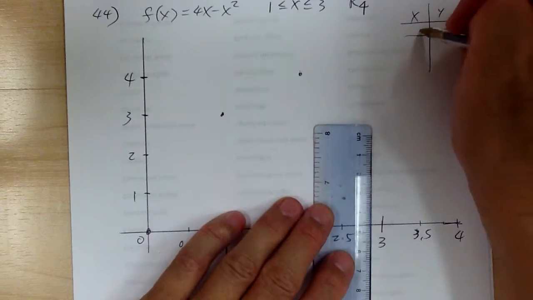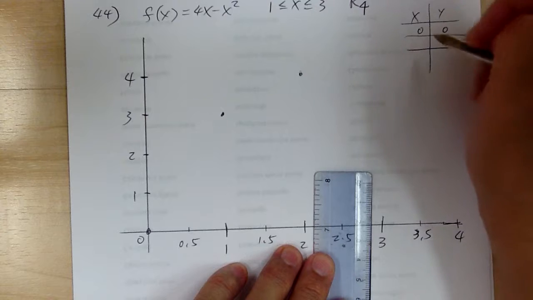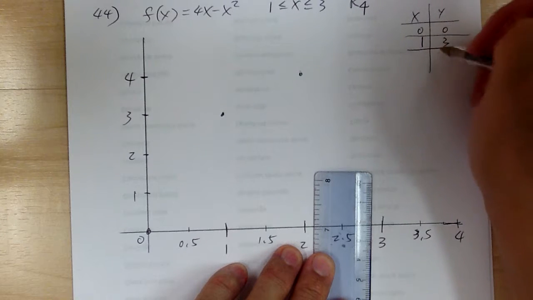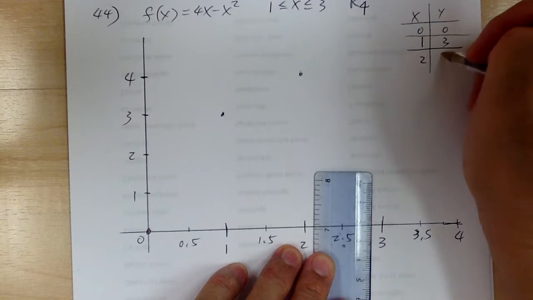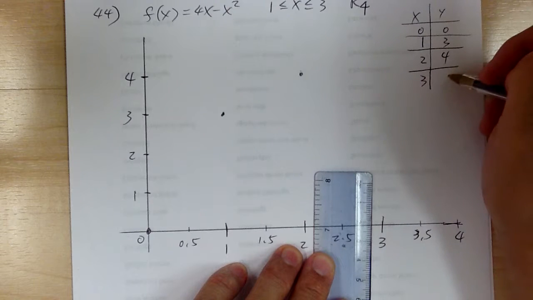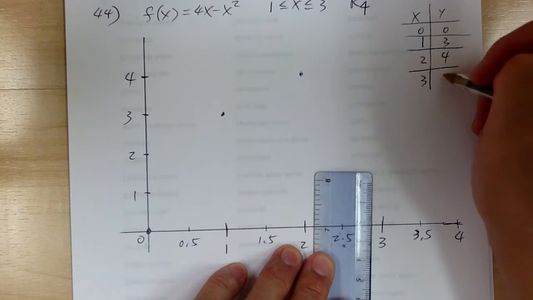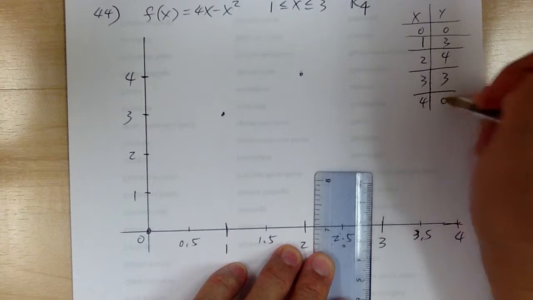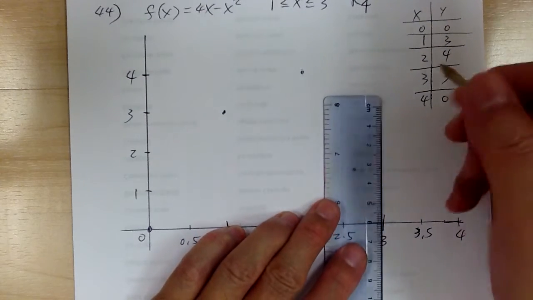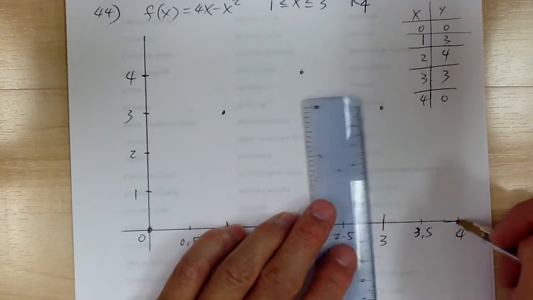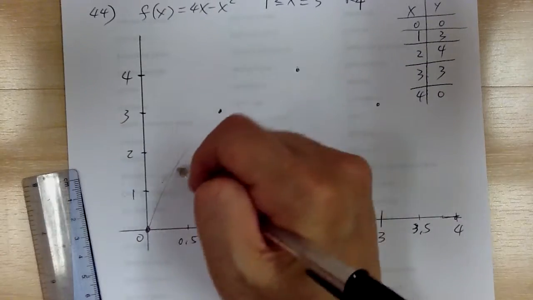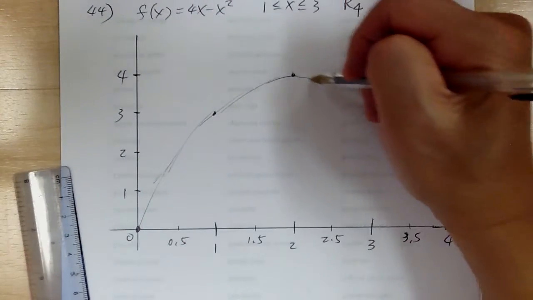So 0, you get 0. When it's 1, you get 3. When it's 2, you get 4. When it's 3, you get 3. When it's 4, you get 0. So your graph is going to look something like this.